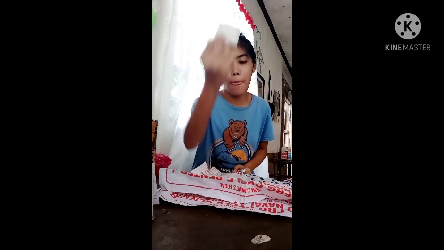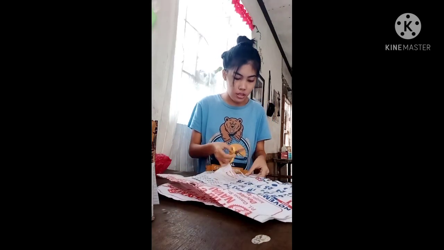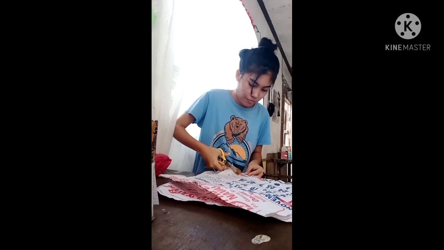Okay, so for now, let us set aside the materials we wouldn't be using yet. For now, we will be using the used calendar. We need to cut this to the size of this. So, cut this used calendar.